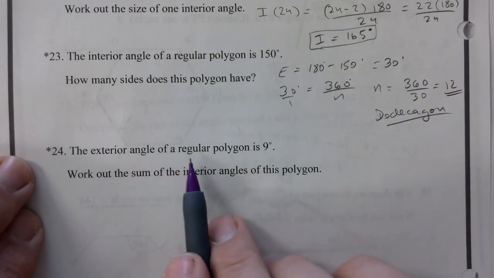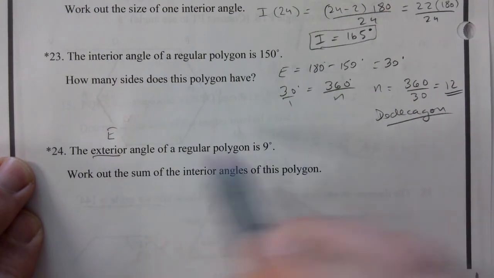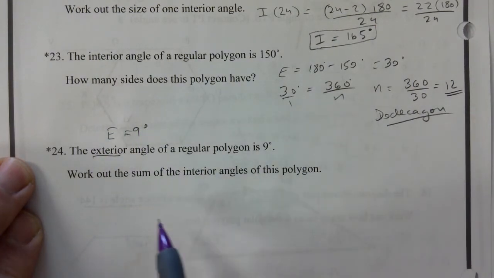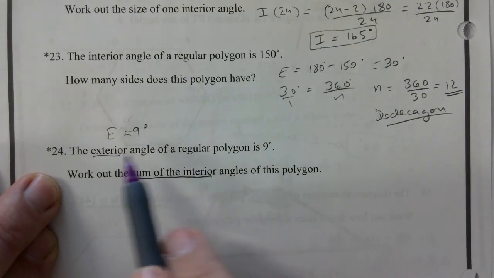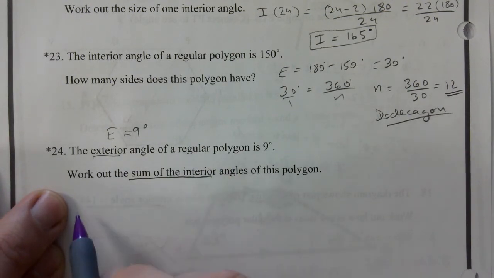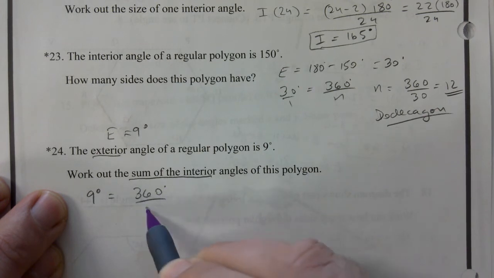Question 24, the exterior angle of a regular polygon is 9, right? So E is 9. Work out the sum. They want the sum of interior angles. You need to find out how many sides it has, right? So 9 is equal to 360 over n.